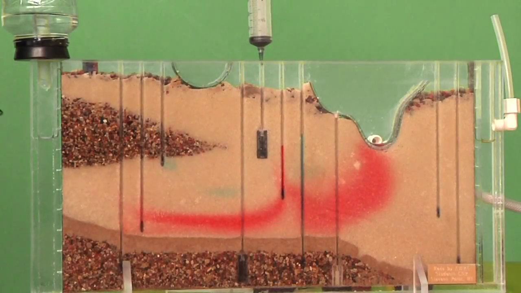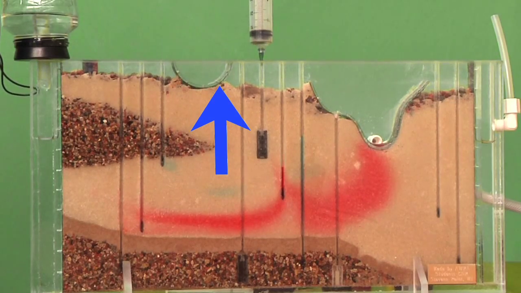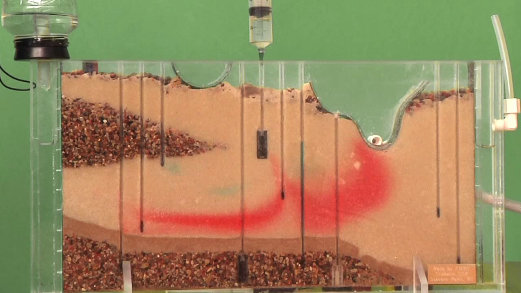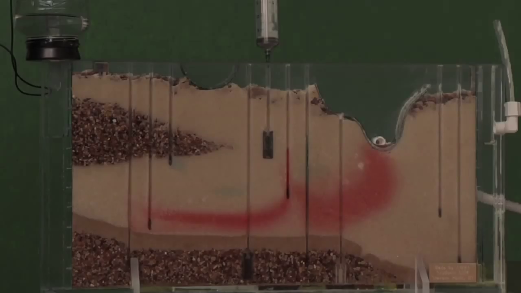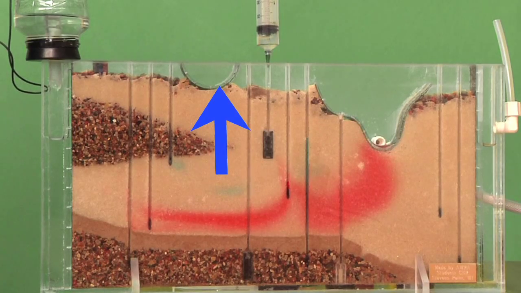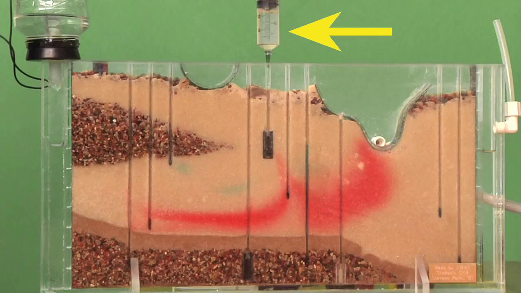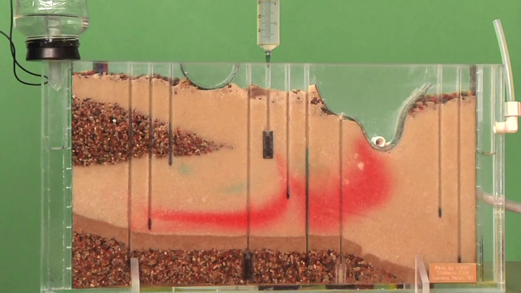If there is no protective clay layer between the two aquifers, the contamination can move rapidly between two wells. If we focus on these two wells, we can see that one is high in arsenic and the other one is low, due to the spatial variability of arsenic concentrations in the subsurface. If we pump water from this well, we can see that it is currently low in arsenic, as demonstrated by the clear water in the syringe.